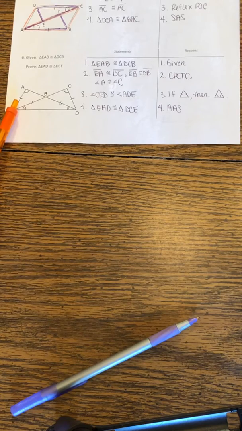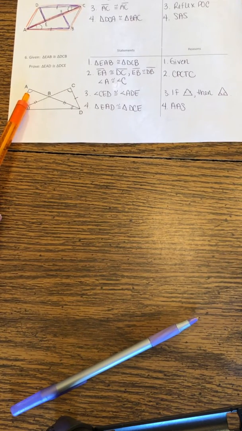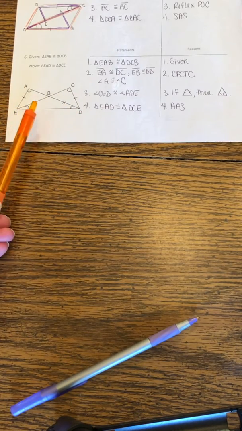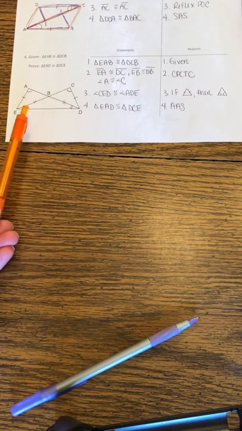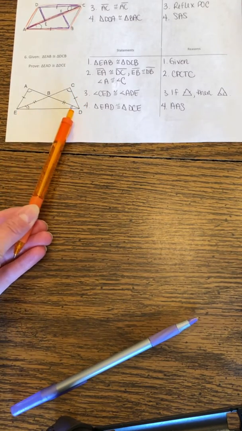So EA is a side that overlaps, this angle A is an angle that overlaps in the small triangle and the large one. And I saw that I had an angle and a side congruent. These two larger triangles that I want to prove congruent also share a side ED down here.